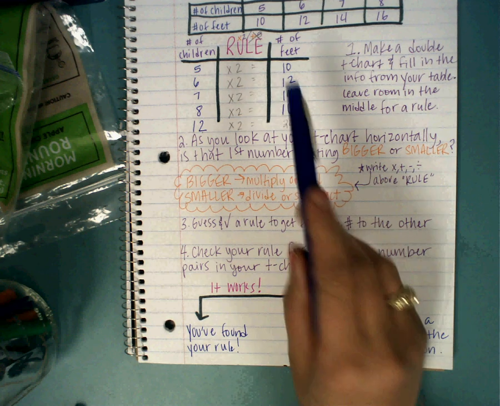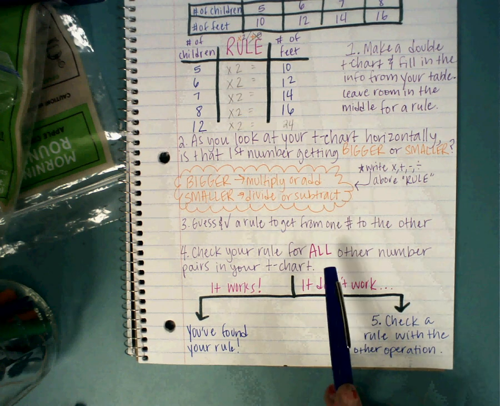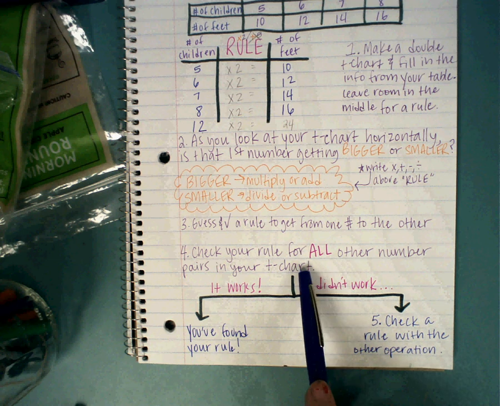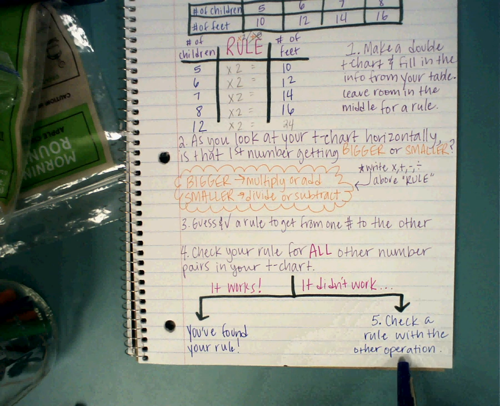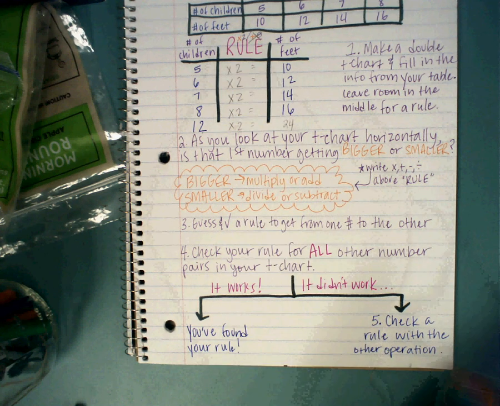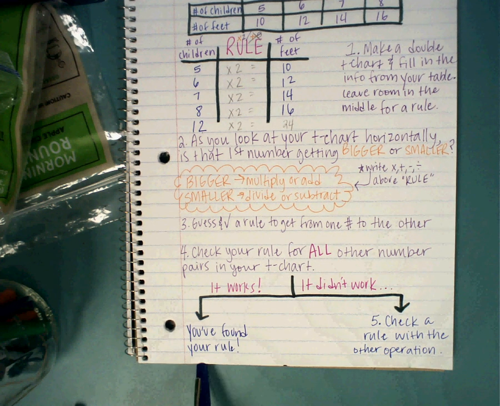Right? So that's what we ended up having to do. So we guessed plus 5 first, right? So we checked the rule for all of the number pairs and we decided, uh-oh, it didn't work. So now we come down to this option and we check the rule with the other operation. All right, so if we had checked times 2 first, well, obviously times 2 worked for all the number pairs. So if it works, then we found our rule. That's how we know. So those are your 2 options.